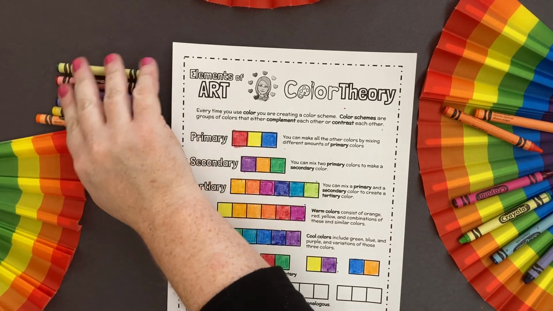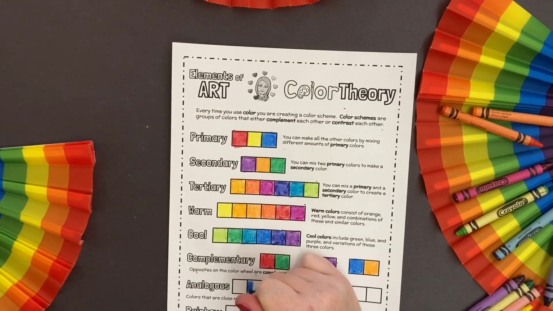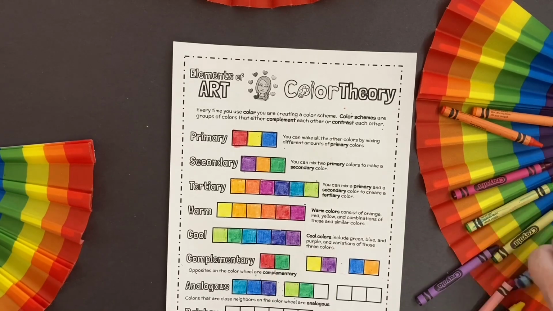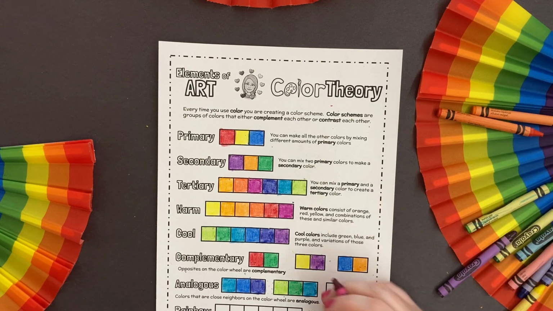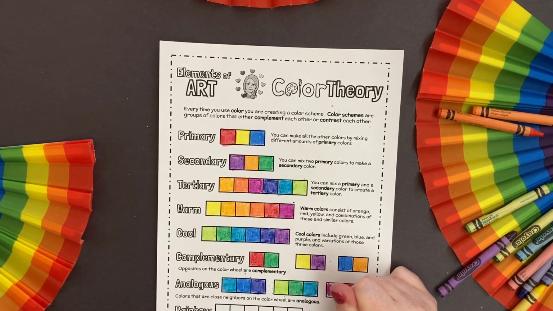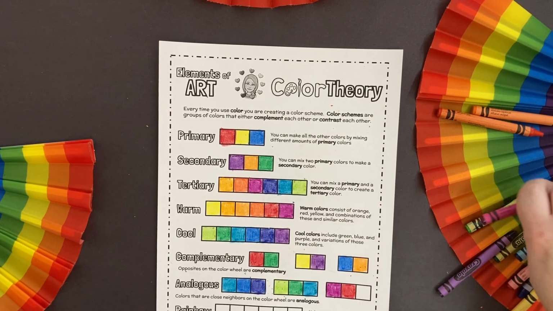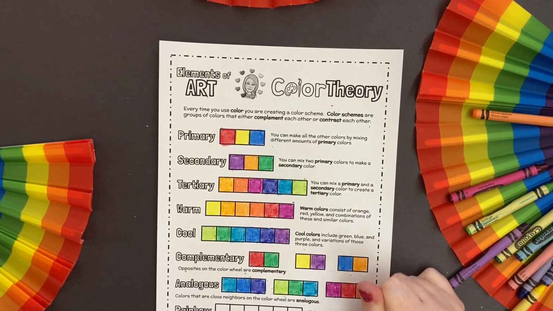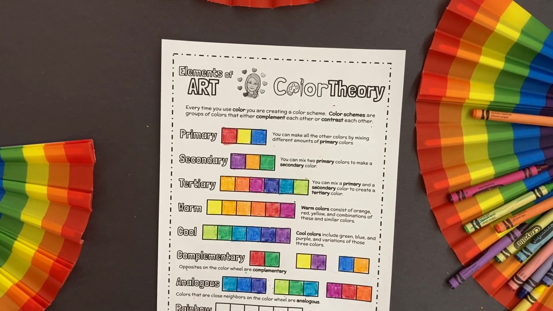Okay, analogous colors are colors that are close to each other on the color wheel. There's a ton of different analogous color schemes that you can use. So these are just 3 of them. I didn't even do yellow or any of that kind of stuff, but there's tons of different ones. If they're close together on the color wheel, that makes them analogous. And then last but not least, rainbow.